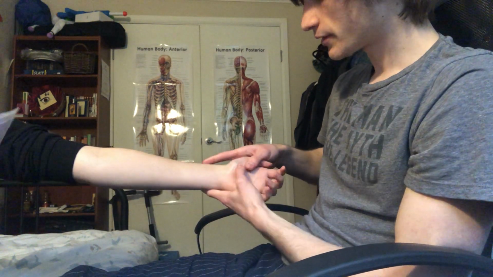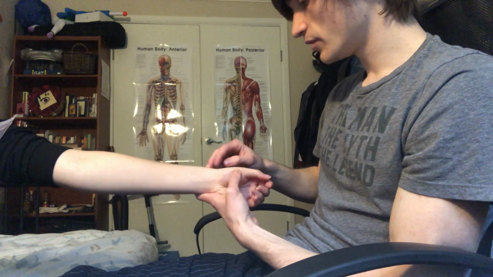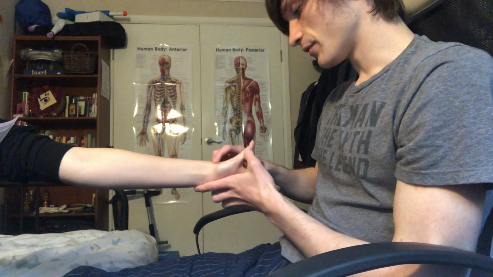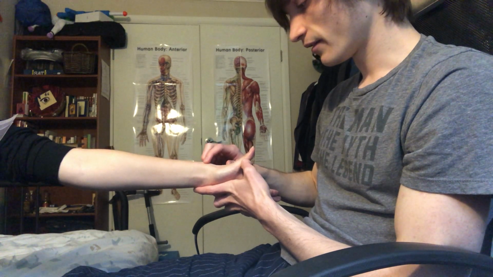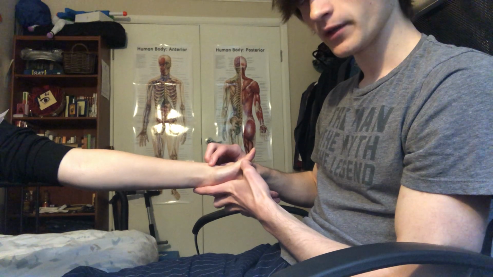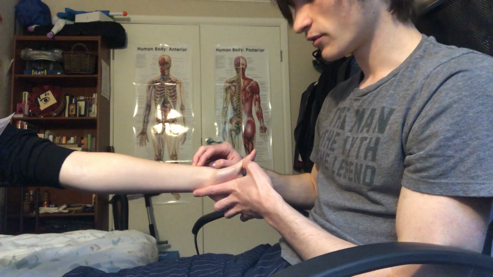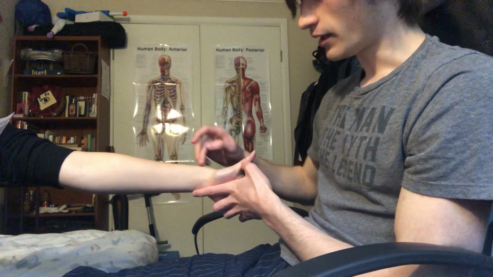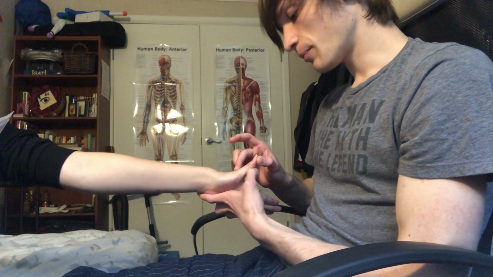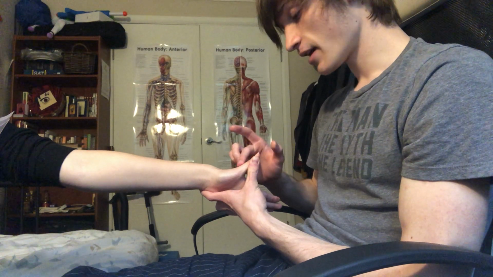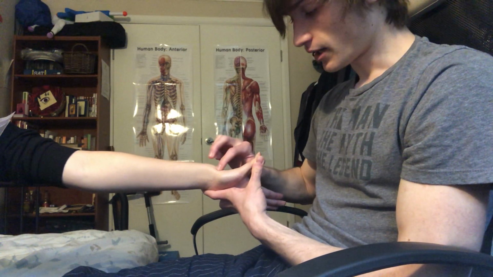Radial styloid. The radial styloid is going to be here, more distally on the radius, on the lateral side. It's going to be right here, radial styloid. At the apex, it's the attachment point for the RCL of the wrist, and at the base it's the attachment point for the brachioradialis, as I mentioned. We're going to have the extensor pollicis longus, extensor pollicis brevis, and the abductor pollicis longus, and it's going to be in between those two, separating them.